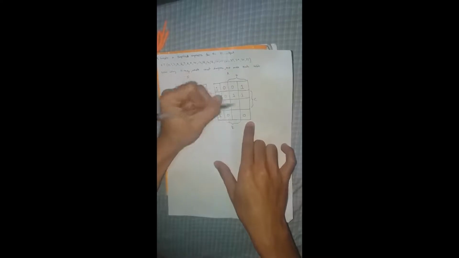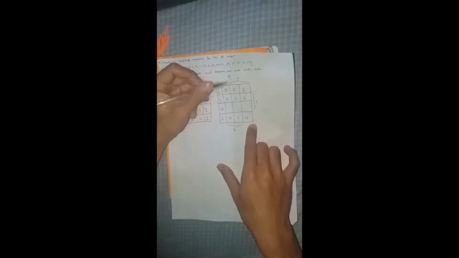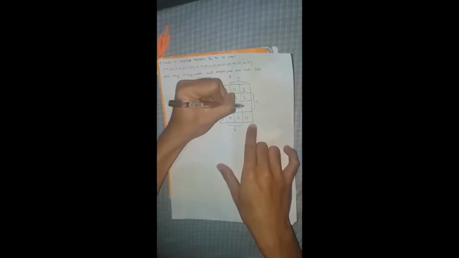A 24. No 25, no 26, no 27, no 28. There is a 29. There is a 30 and a 31. Okay, now that our Karnaugh map is completed, we're going to make the function.